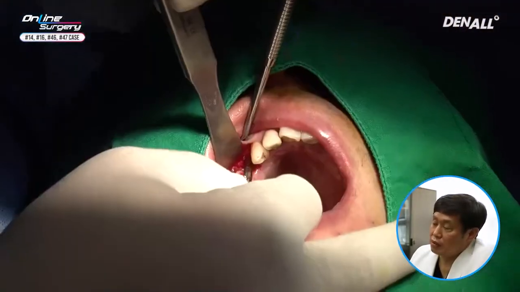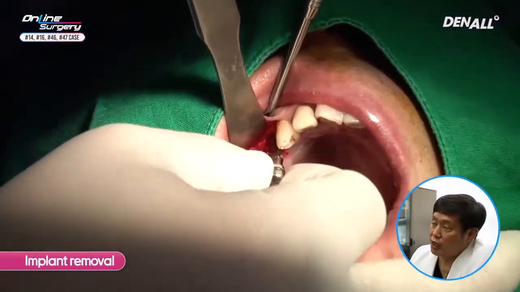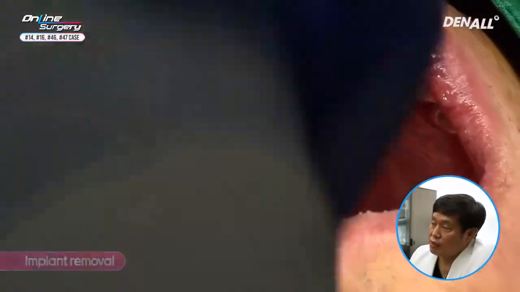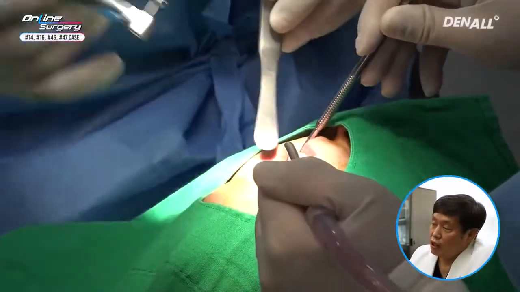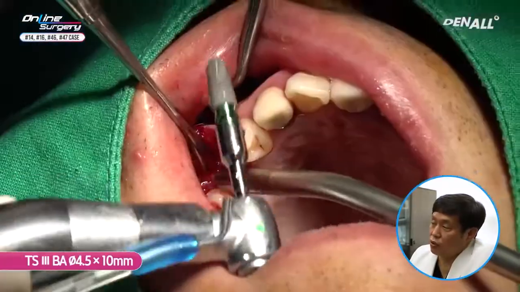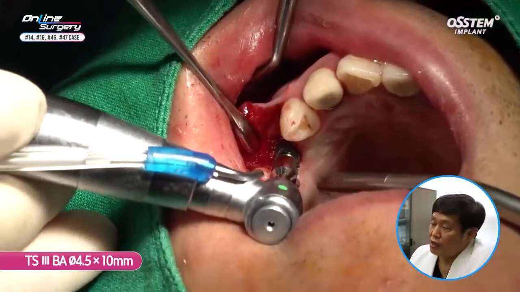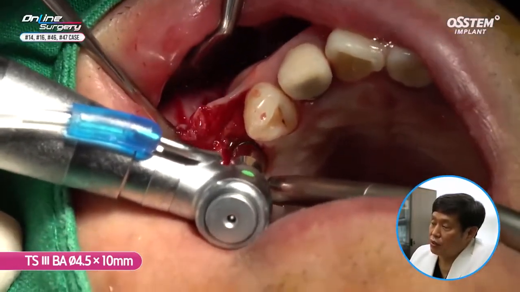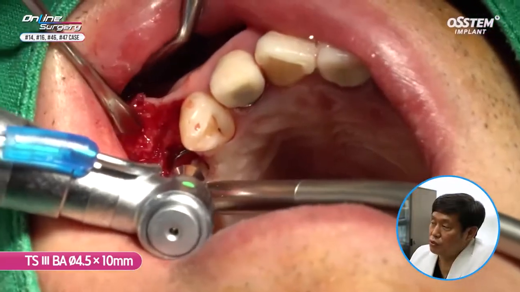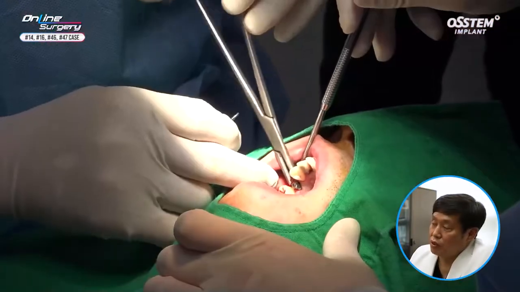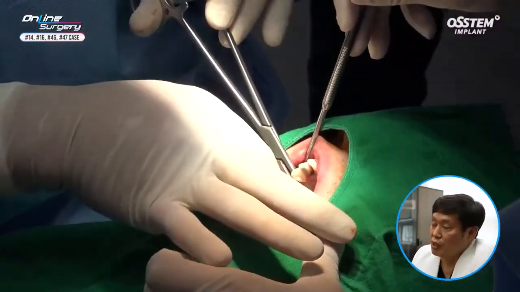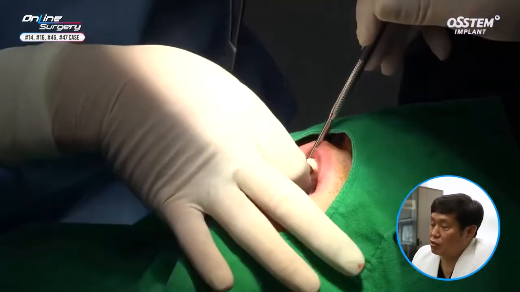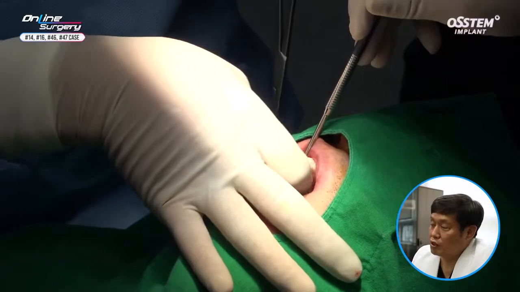The stent is removed. As for number 14, primary stability was not satisfactory, therefore implant was removed. I decided to change to diameter 4.5, but only 4.5 by 10 millimeter implant was available, so I placed it freehand. I placed the implant more palatally. Primary stability is about 10 Newton centimeter. Pre-mount is used and it is removed.